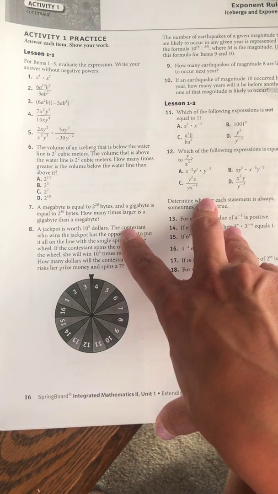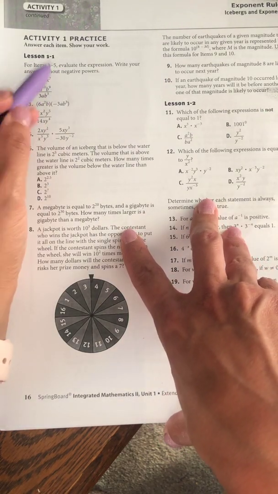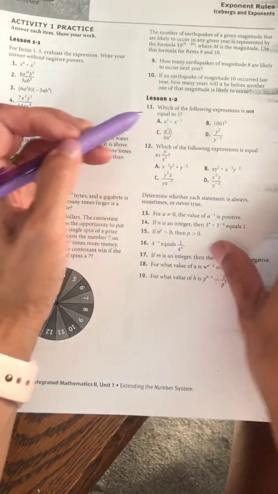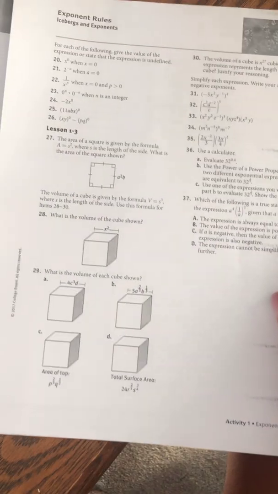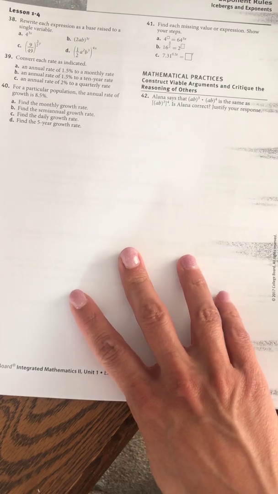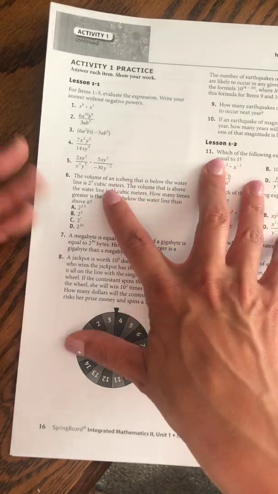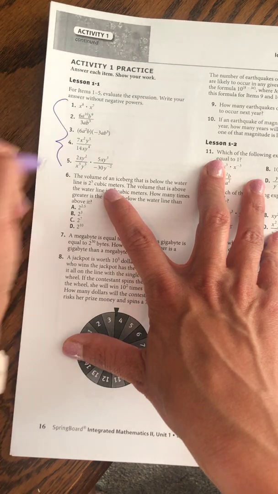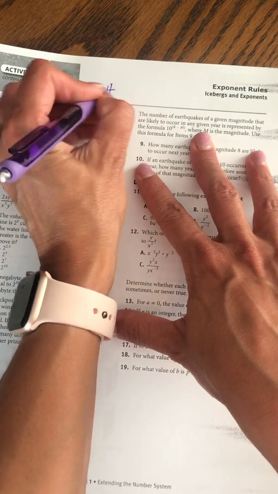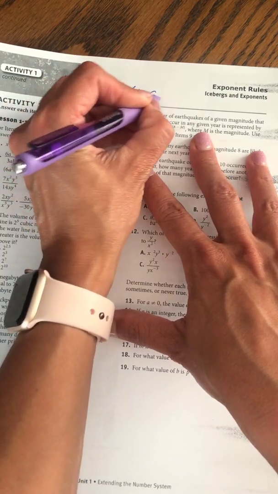All right, so your homework is going to be, we're going to go through a review on lesson 1.1, 1.2, 1.3, and 1.4. There are 42 problems here though, so I don't want you guys to have to do all of those. So I'm going to choose, let's do 5 from each section. So for 1.1, let's do numbers 1 through 5.